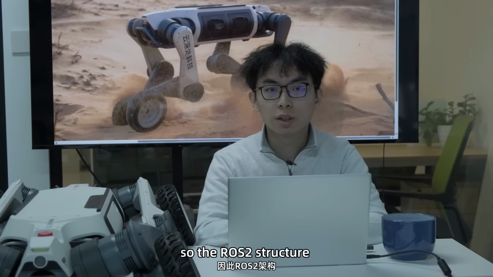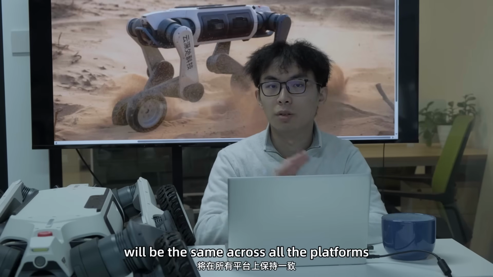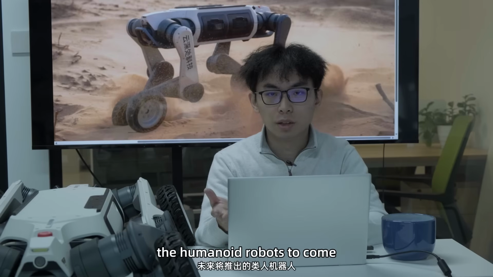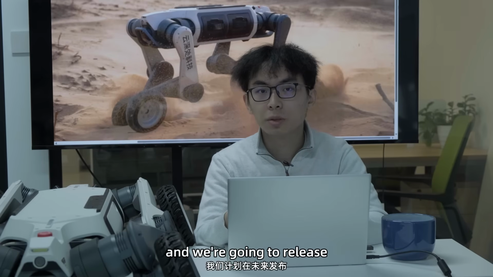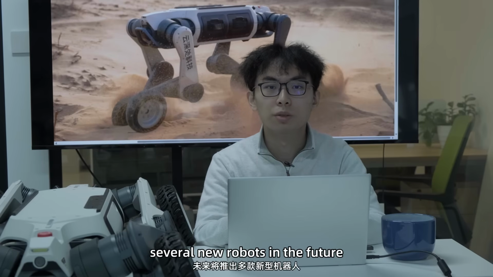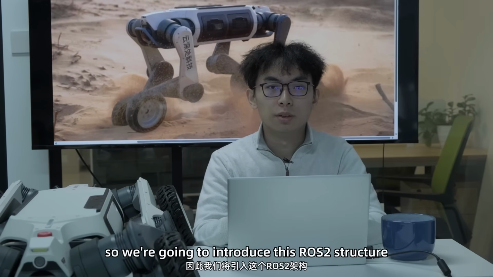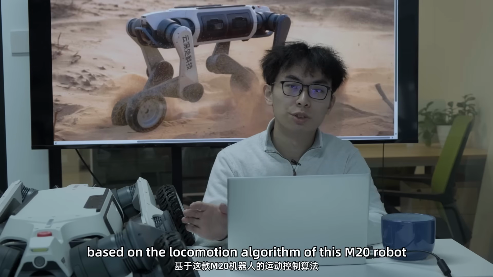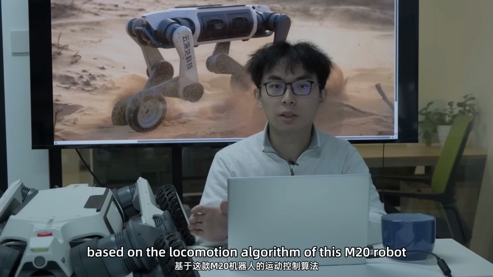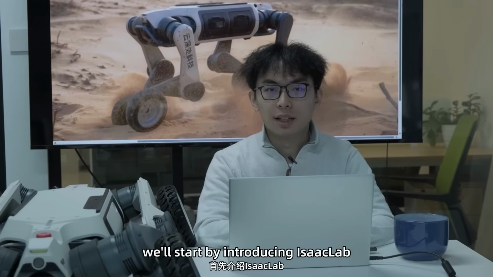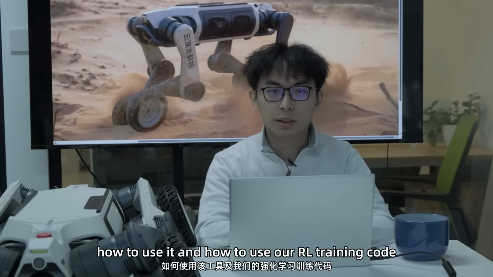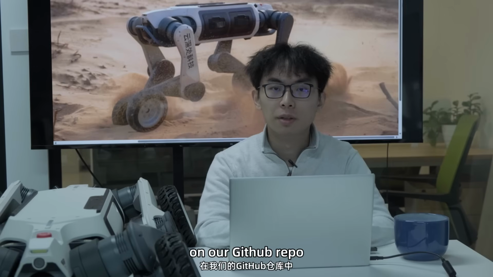The ROS2 structure will be the same across all the platforms, including the M20, the humanoid robots, and we're going to release several new robots in the future. So we're going to introduce this ROS2 structure based on the locomotion algorithm of the M20 robot, and let's get started. We'll start by introducing Isaac Lab, installing Isaac Lab, how to use it, and how to use our RL training code on our GitHub repo.